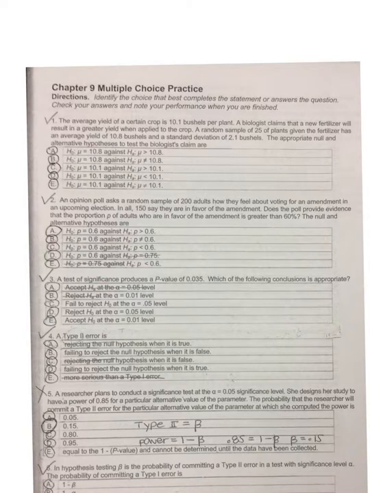Number 1, let's see. Average yield of a certain crop, 10.1 bushels per plant. That is the parameter, which is what we make our null and alternative hypotheses from. Which means that we can cross out letter A and letter B because they're using the wrong number.